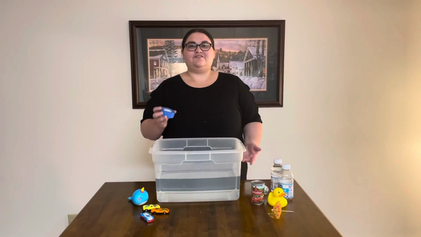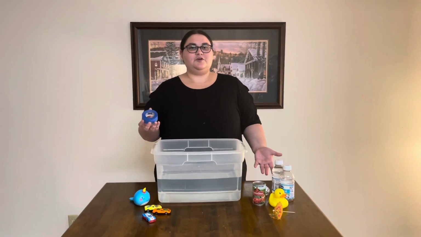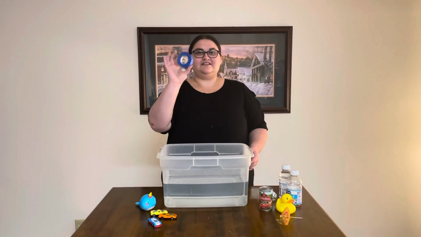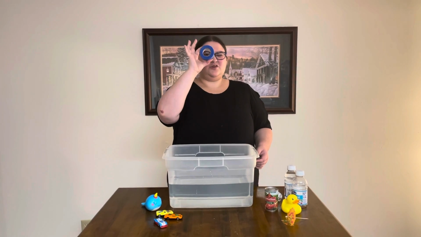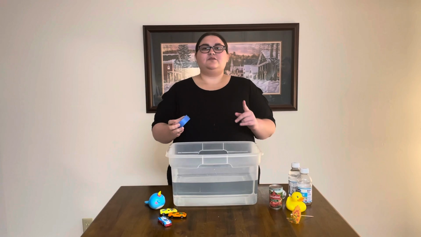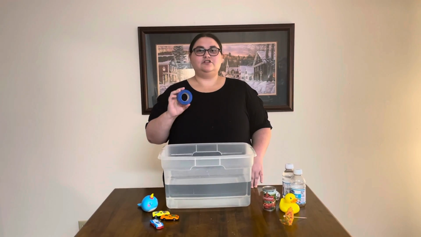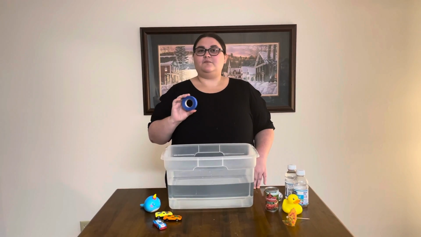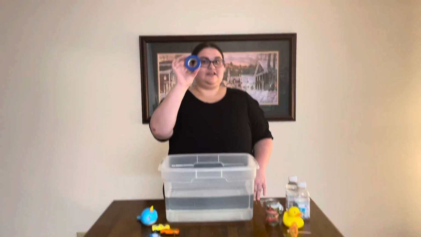Now that we have learned the definition of density and done a few experiments, I have a mystery guess for you. This is duct tape. As you can see, it has a hole in it. Do you think it will sink or float? Pro tip, it doesn't matter what the object looks like. All that matters is the mass. So what do you think, sink or float?